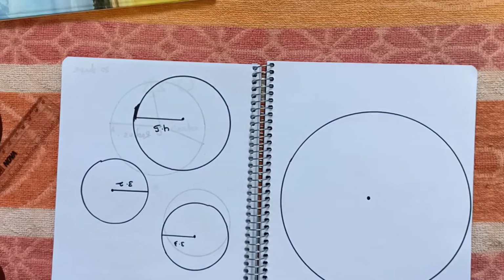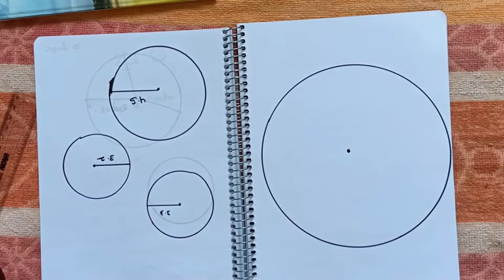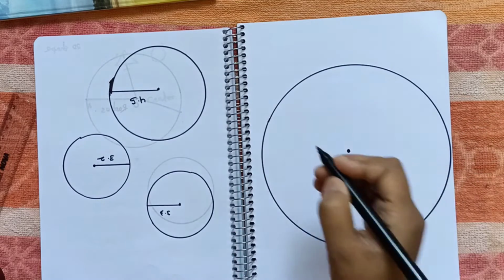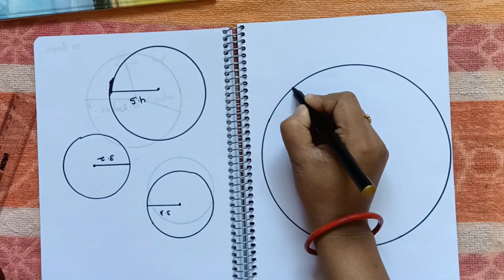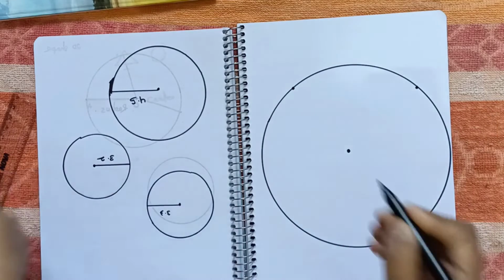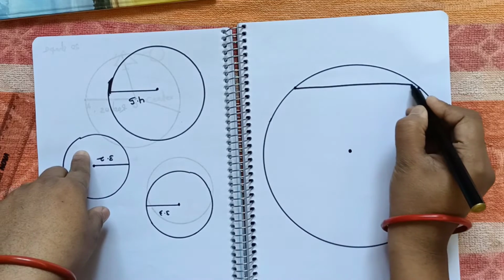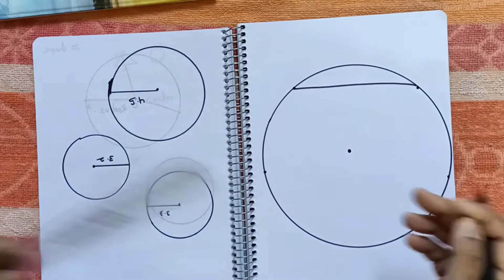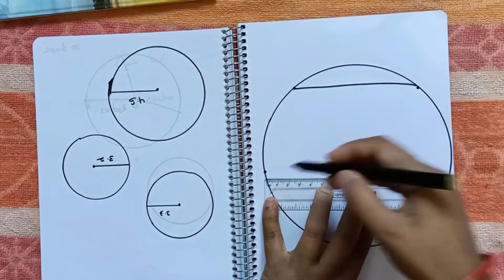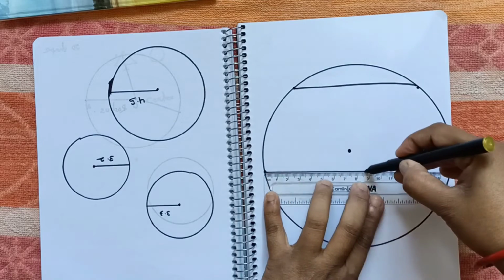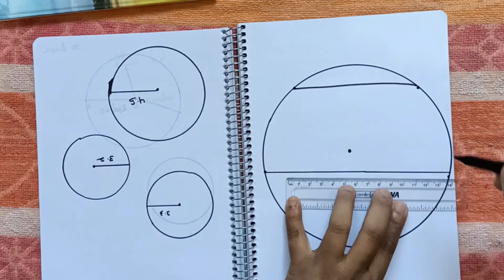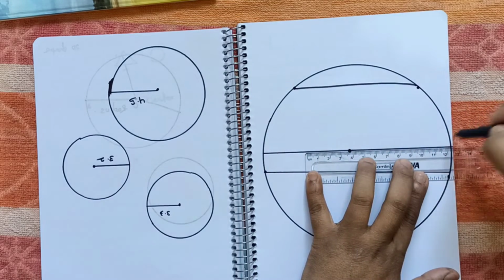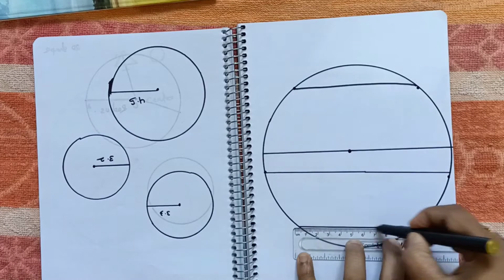Now let's discuss another part, that is called chord of the circle. The segment from any point to another point of the edge of the circle is known as chord of the circle. For example, suppose from this point to this point, I'll draw a line using a ruler. I'll draw a line from here to here. And from the middle, a line passing through the center, from this point to this point, I'll draw a line.